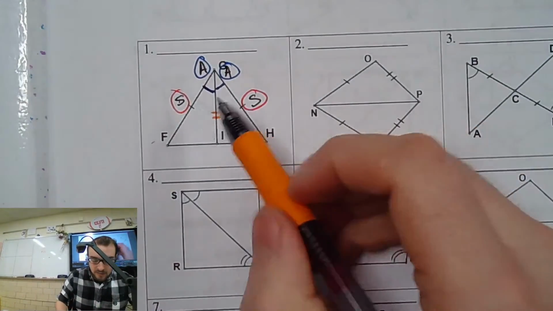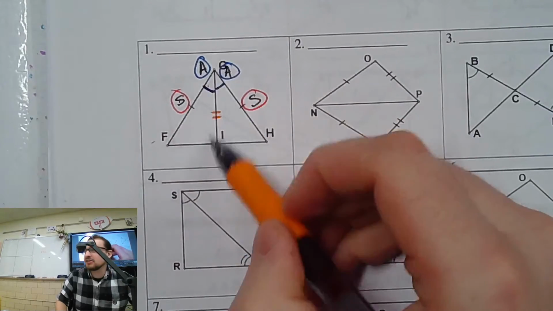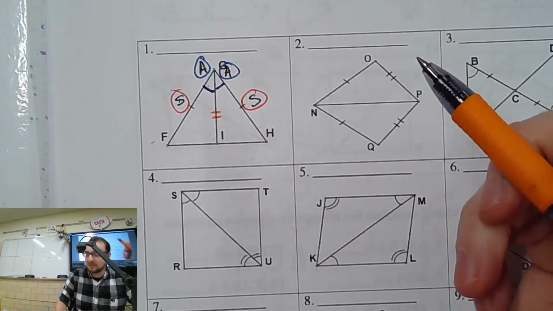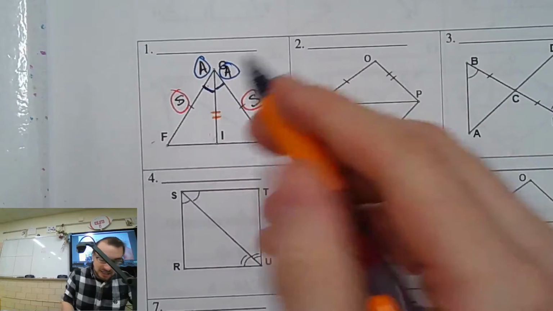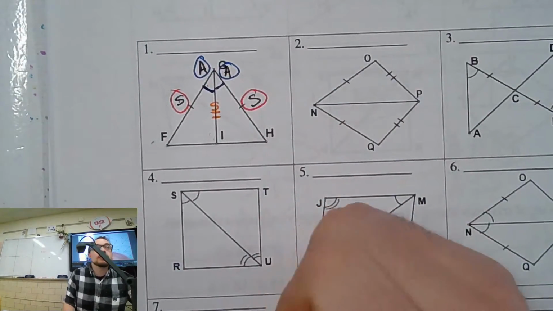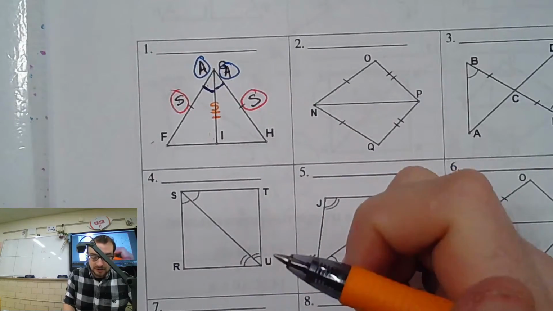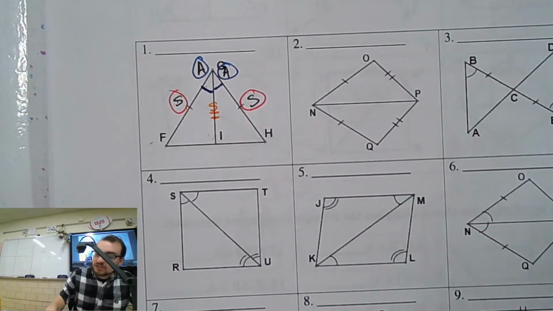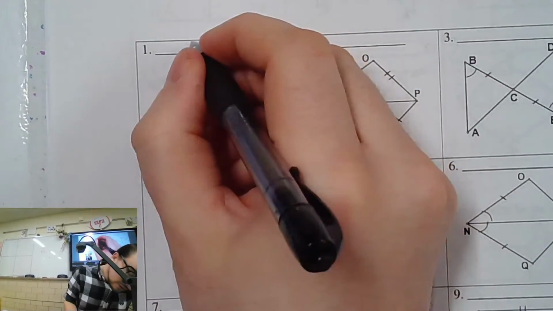So check it out. We have side, angle, side. They share that side. We know they have to be the same because they share it. So side, angle, side is what we're rocking here. They share a side. That's a very common thing to look for. Look for shared sides and shared angles. So by side, angle, side, we know that these triangles are congruent.